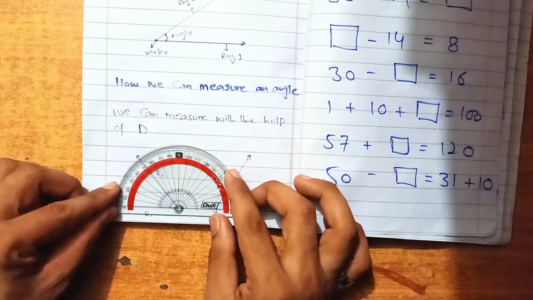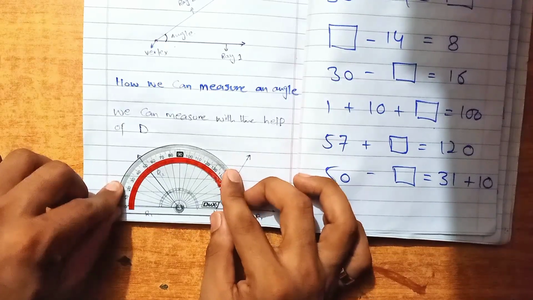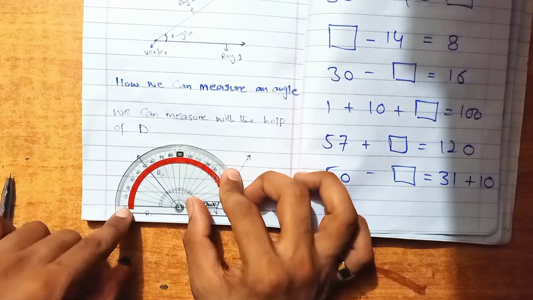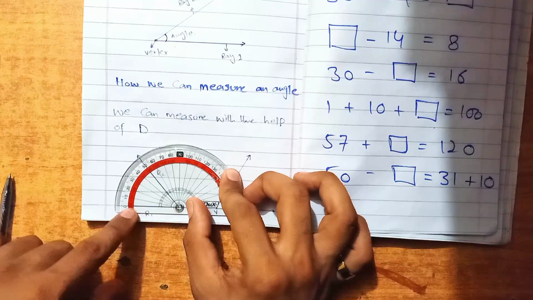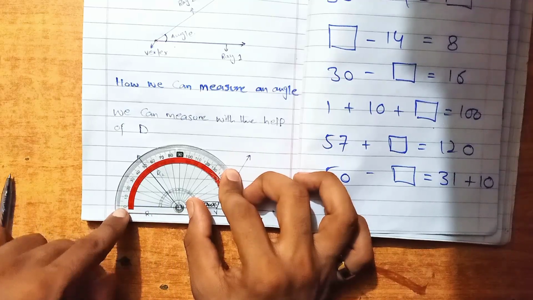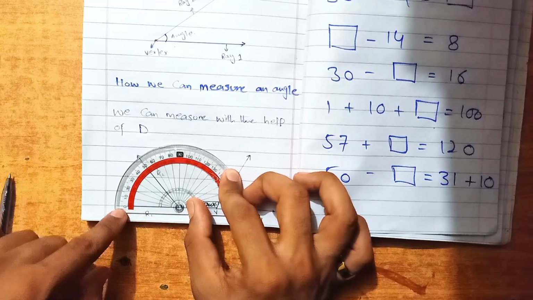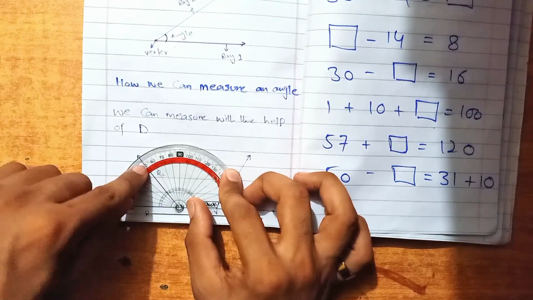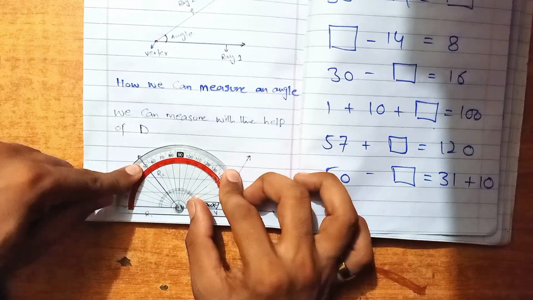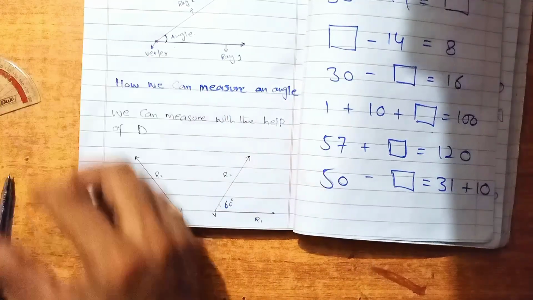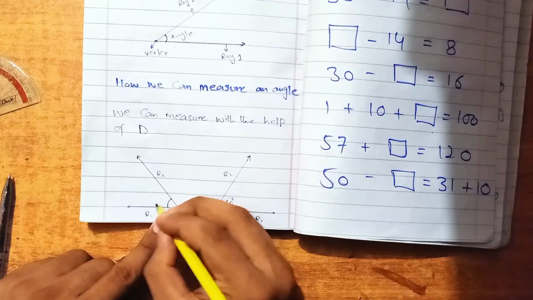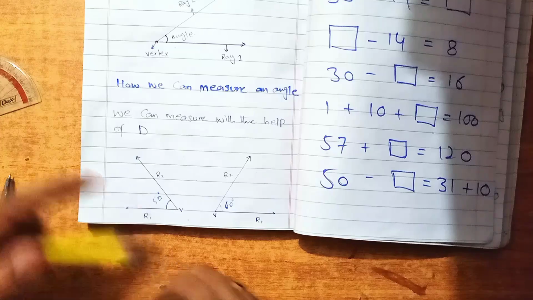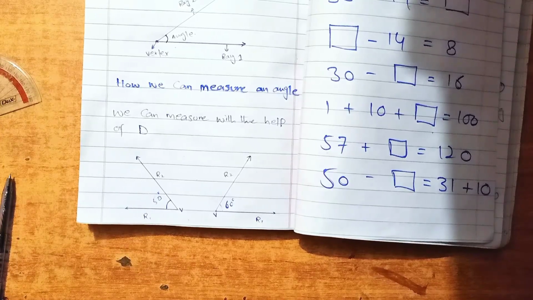I have to put the center point on the vertex first, and the first ray must be on the 0 point. Now start from the 0 on the left. The 0 on the left is on the upper scale. So start from the upper scale: 0, 10, 20, 30, 40, and the second ray is exactly on 50. So the measure of the angle in this one is 50 degrees, right? So in this way we can measure angles.